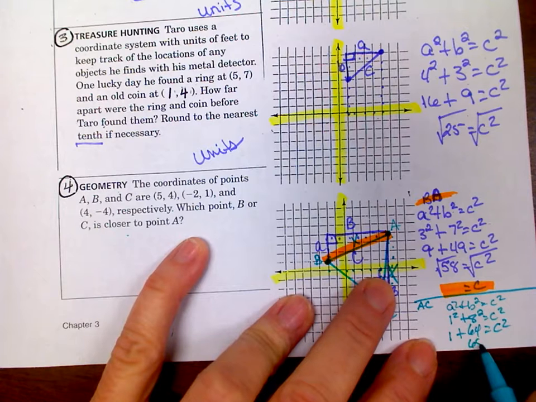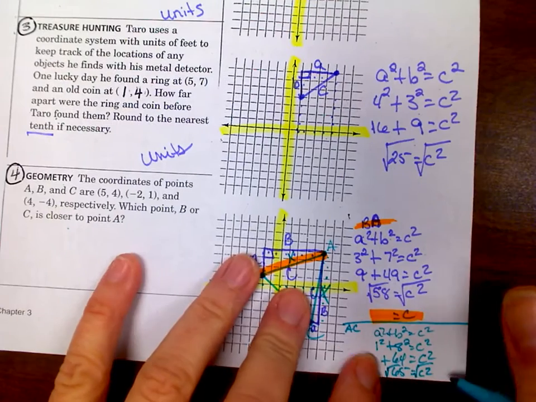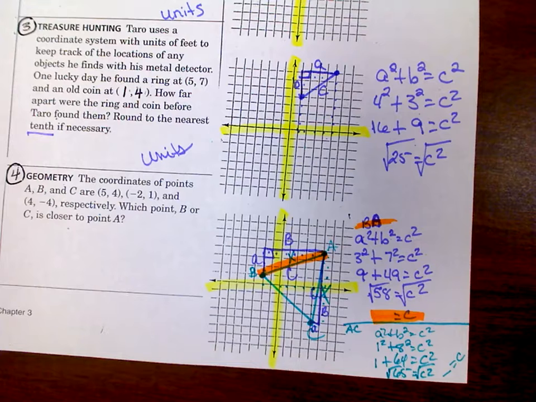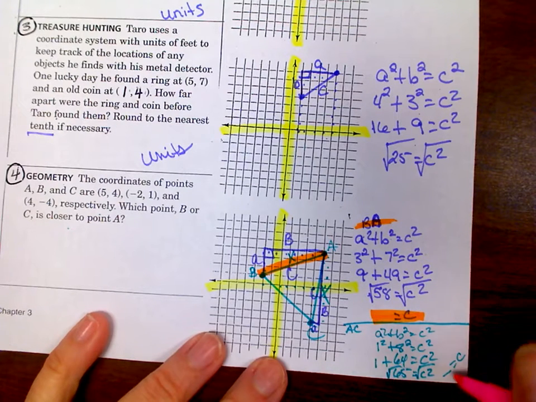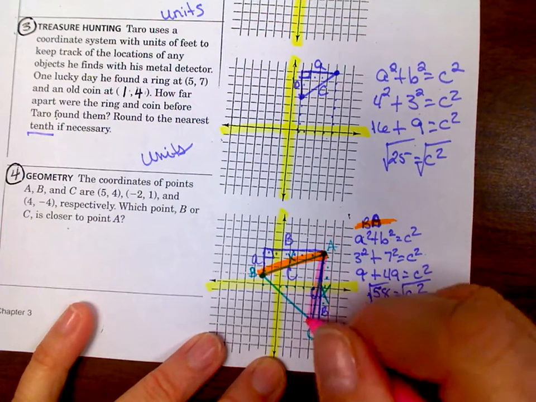So that would be 65 equals C squared. Unsquare it, and that would equal C. And that would be your AC right here.